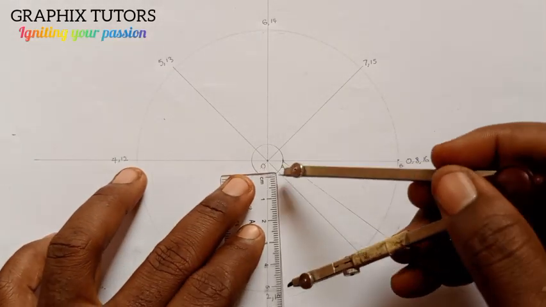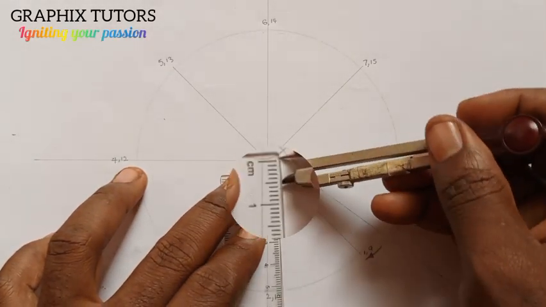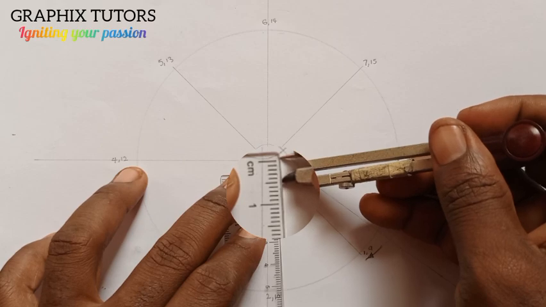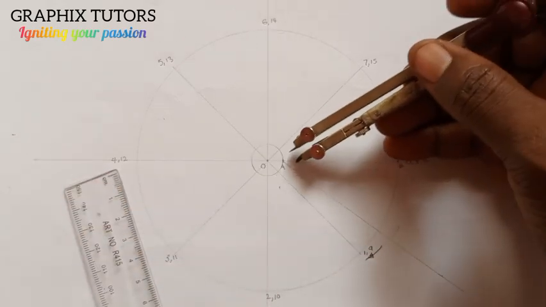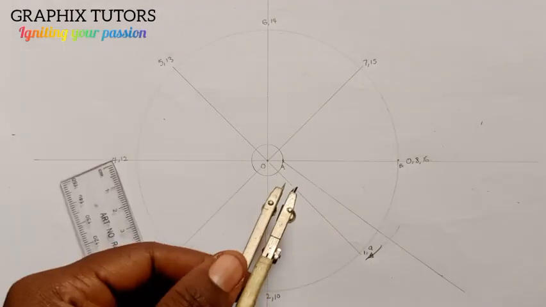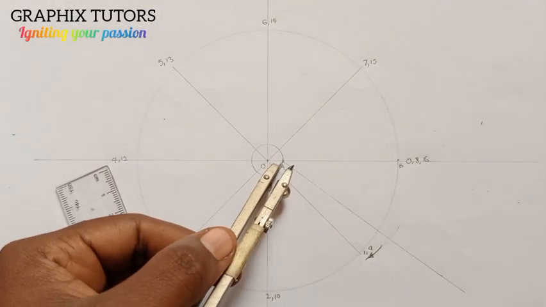Now when I do that, I'm not going to use my meter rule. Let me use 0.5, that is 5 millimeters from here to here, right? And I'm going to place it from A. From point A, I'll start marking.